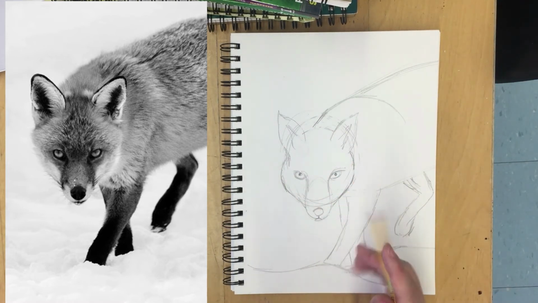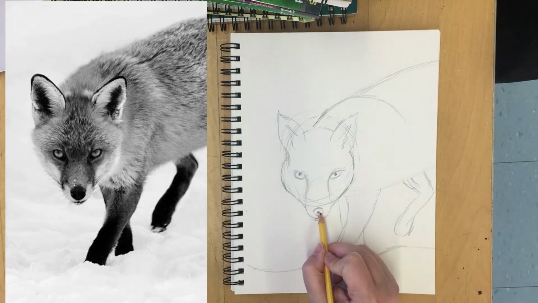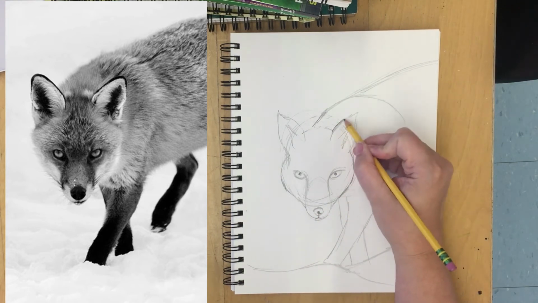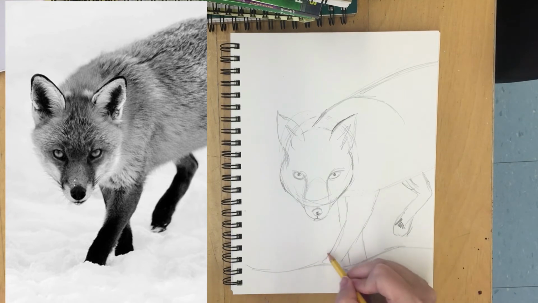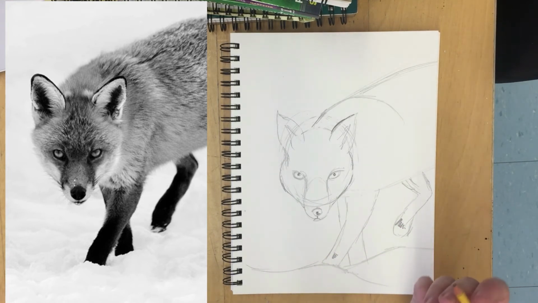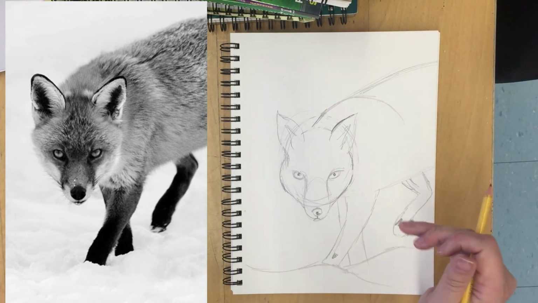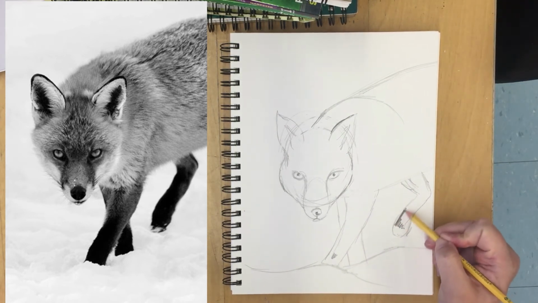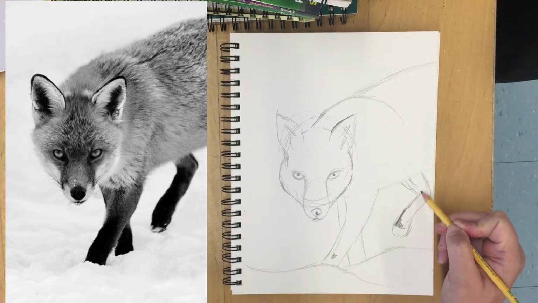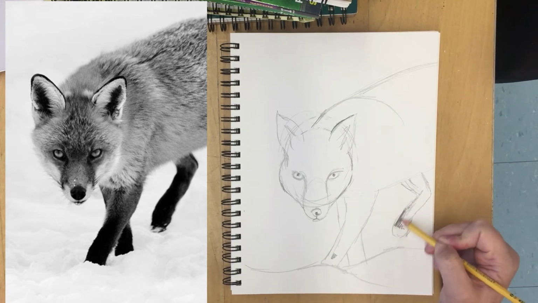So when I look at him, the darkest part of this animal is probably his nose, around the edges of his ears, down by his paws. It gets a little darker as he moves down. All of this is important because if I know what his darkest point is, and I get those dark values in first, I can gradually lighten up as I go.